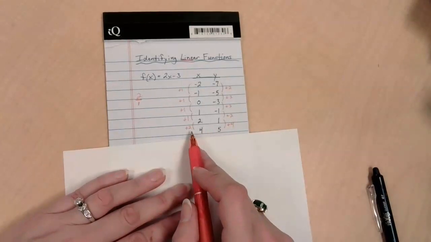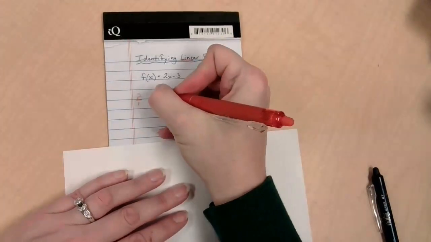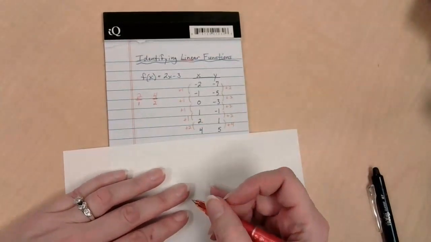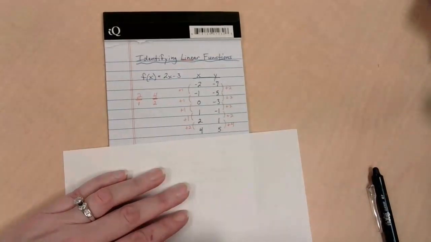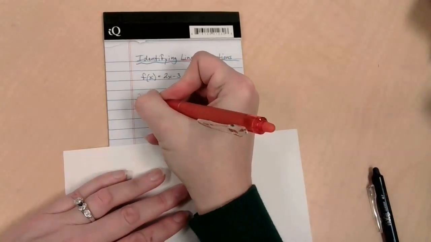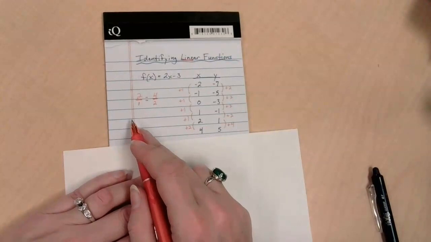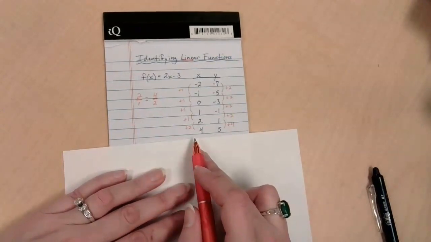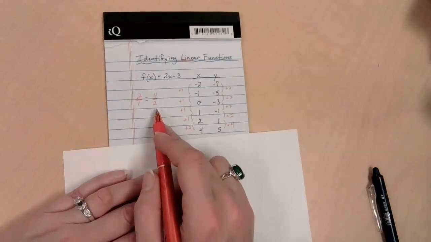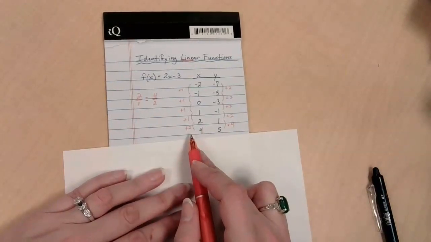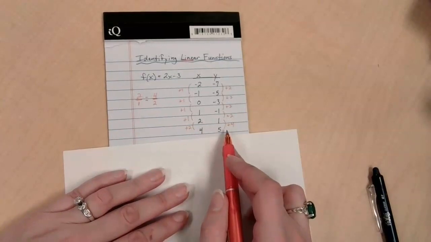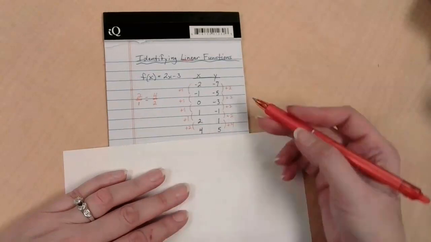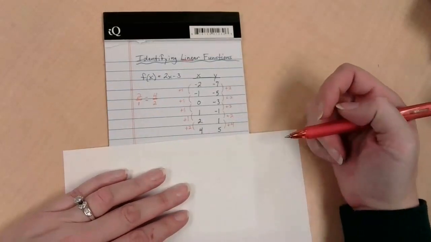This is an increase of 2. What happens if I do 4 as an increase over 2 as an increase? What happens if I reduce 4 over 2? I still get 2 over 1. So even if I jump multiple points along my line, I can still see that constant rate of change. Because if I simplify this fraction, I'm still increasing ultimately by 2 on my y values for every 1 on my x values. All right, so this is what a constant rate of change would look like on a table of numbers.